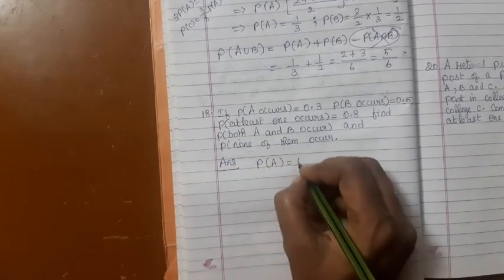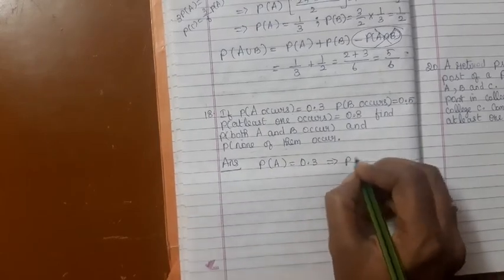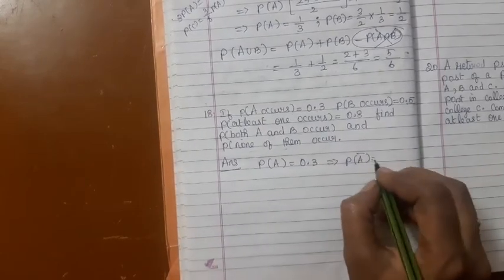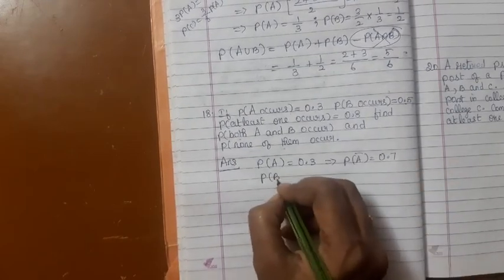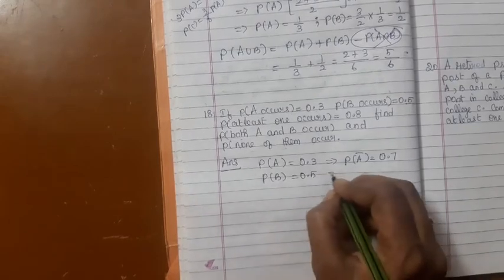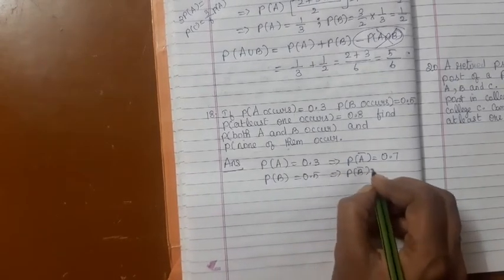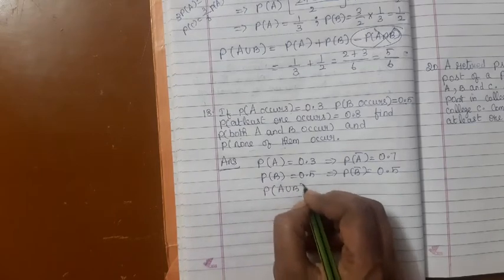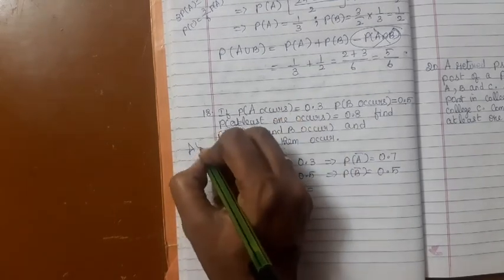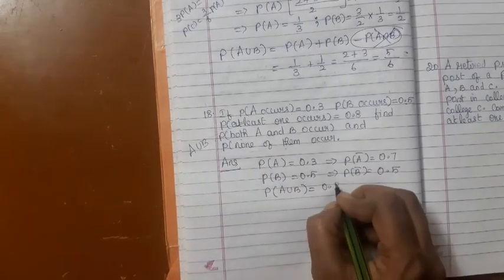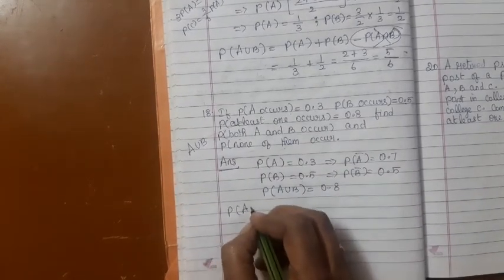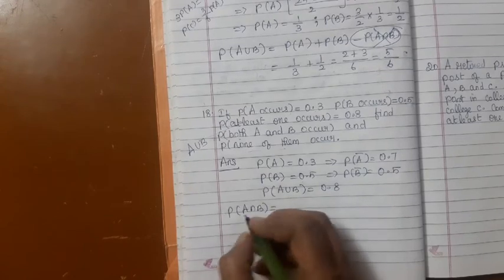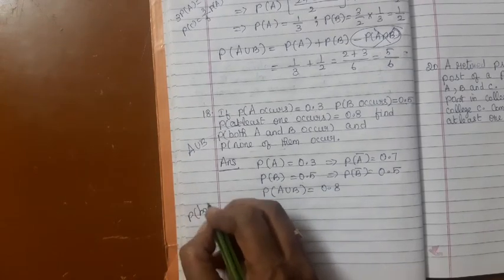The probability of A is 0.3. We may require the probability of A bar, 1 minus 0.3, which is 0.7. The probability of B is 0.5. We may require the probability of B bar, which is 1 minus the probability of B, 0.5. And the probability that at least one occurs means A union B, which is 0.8. What is the probability that both will occur? This is the question. The probability that both occur.